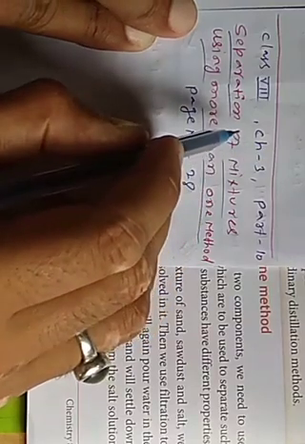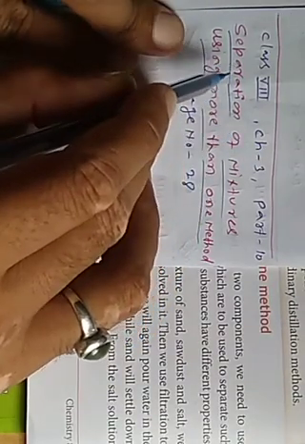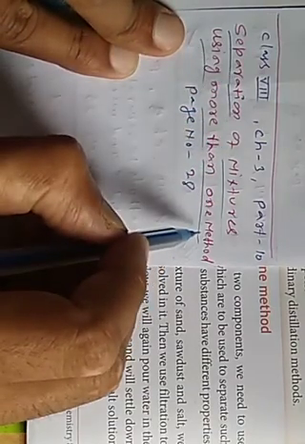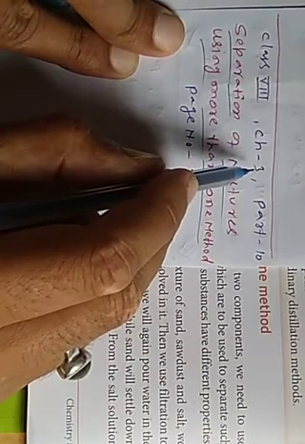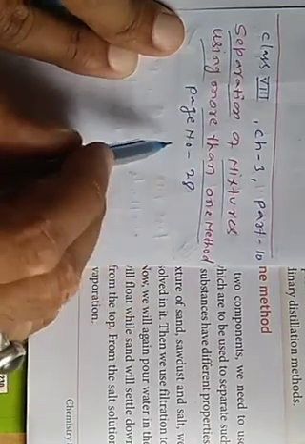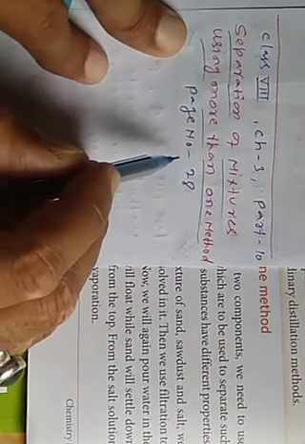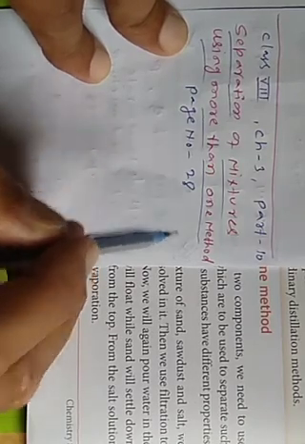Hello, dear students. Let's start the new topic, separation of mixture using more than one method. This topic is from chapter 3 of class 8 in the subject chemistry. Now open your chemistry book and let's come to page number 28.